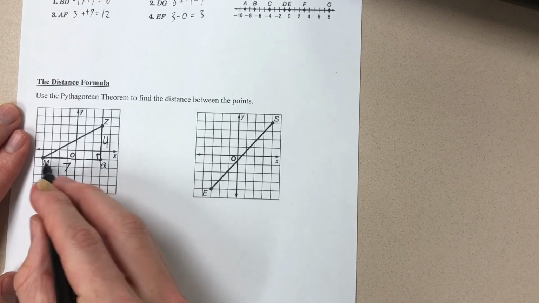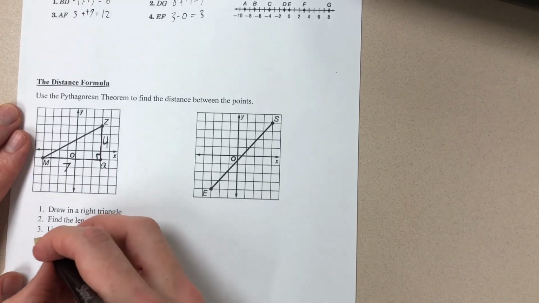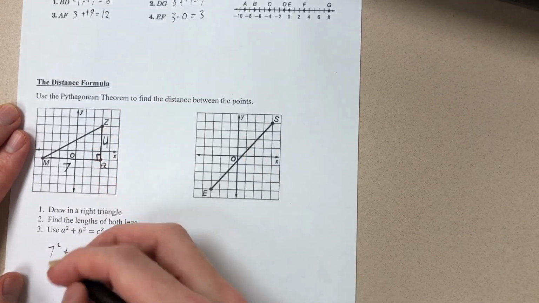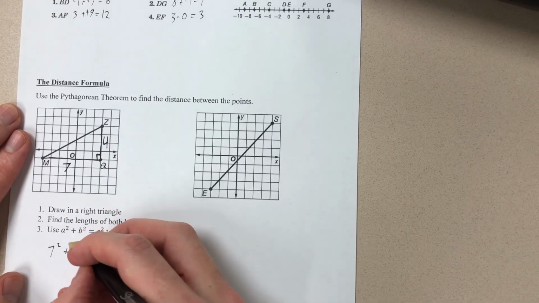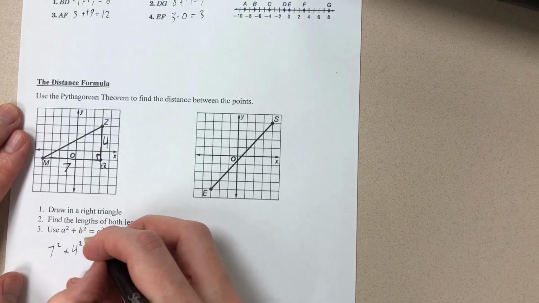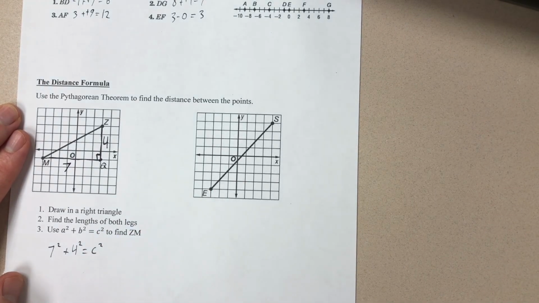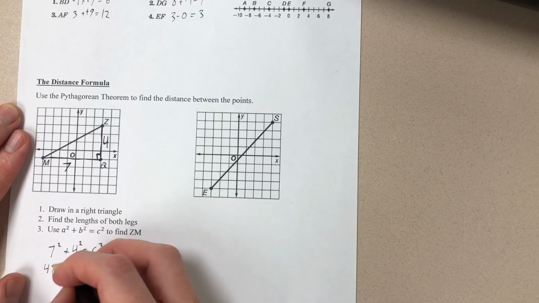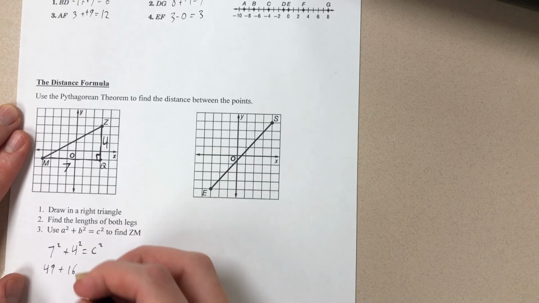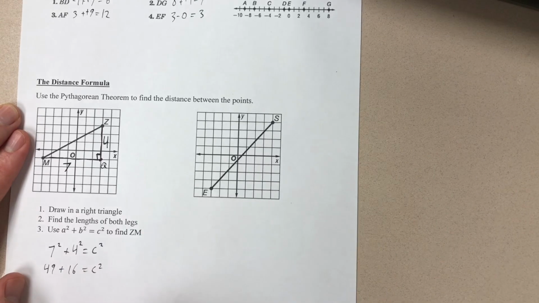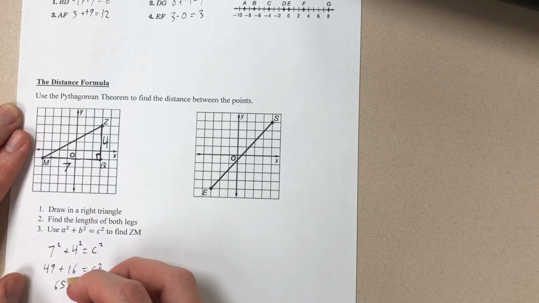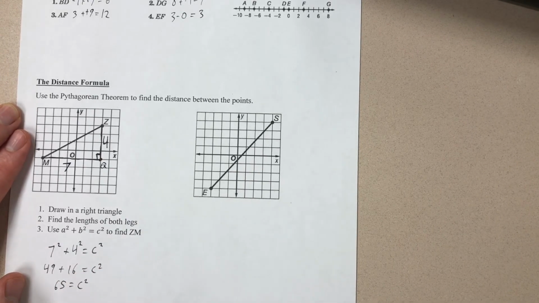So we're going to call MQ a. So we're going to say 7 squared plus b, we're going to call ZQ b, plus 4 squared equals c squared. 7 squared is 49, plus 4 squared is 16, equals c squared. 49 plus 16 gives us 65, equals c squared.